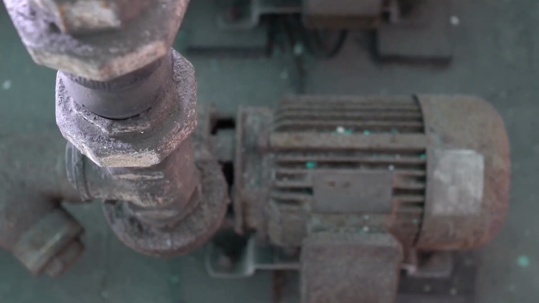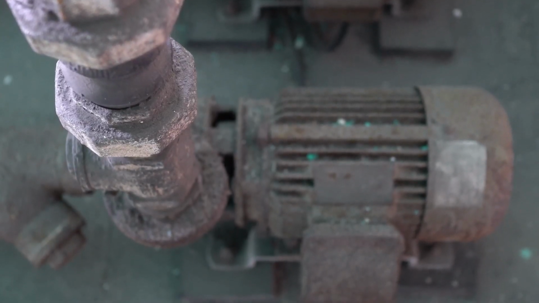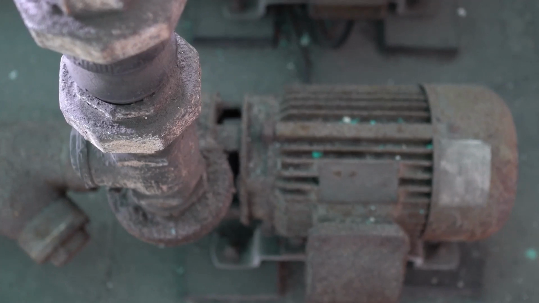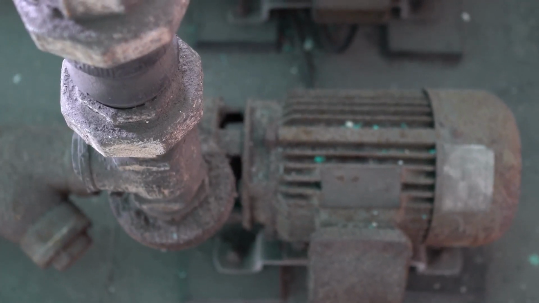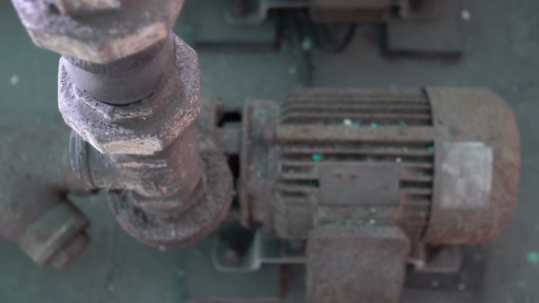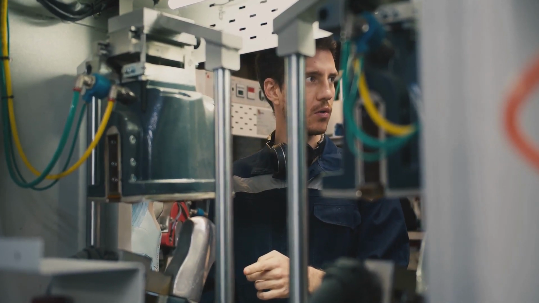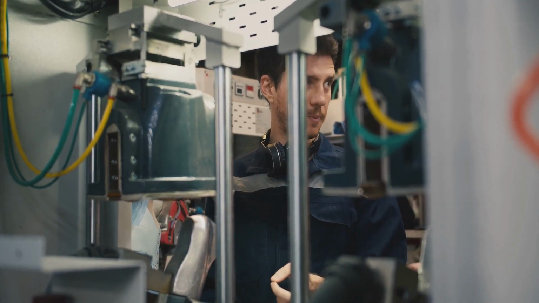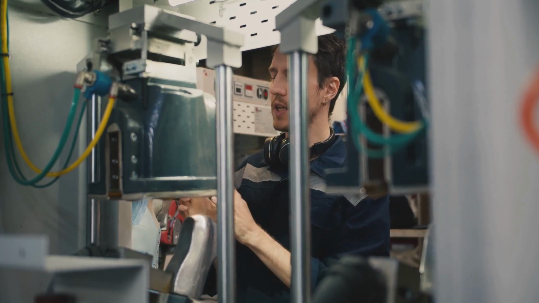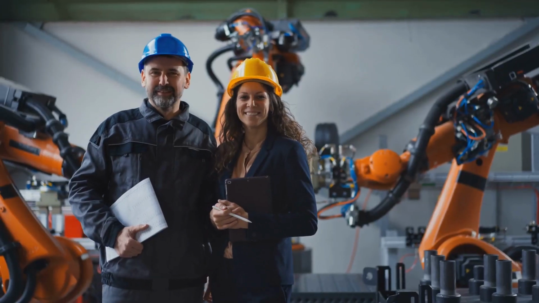Next, material defects. The quality and suitability of materials used in machine components are paramount. Inferior or unsuitable materials can be the Achilles heel of machines. It's like building a house on sand. No matter how beautiful the house, it's bound to collapse sooner or later.